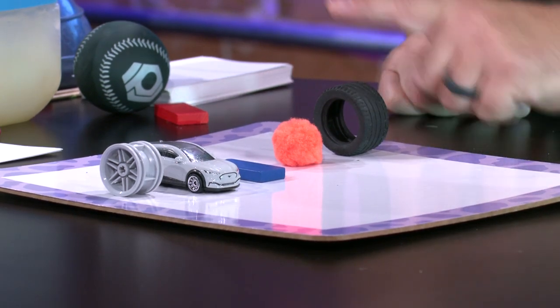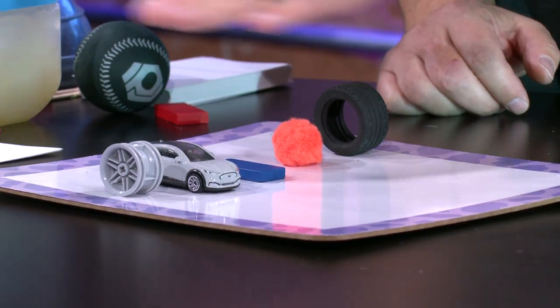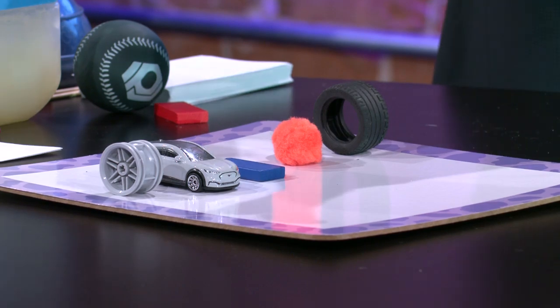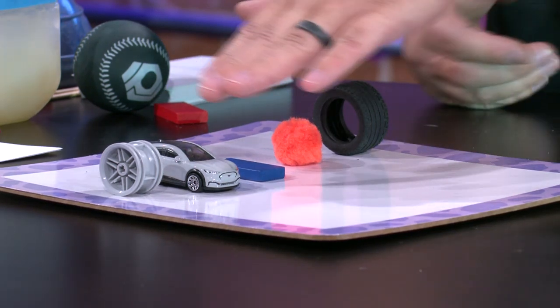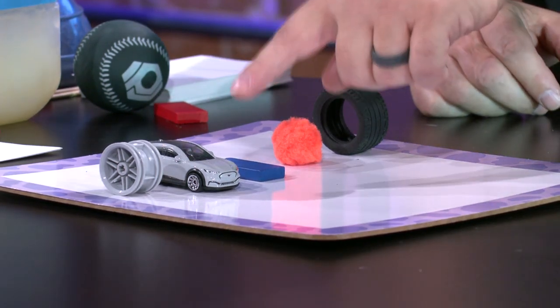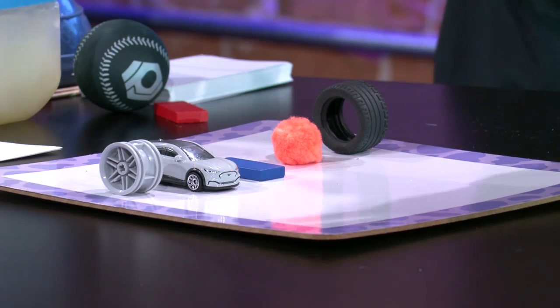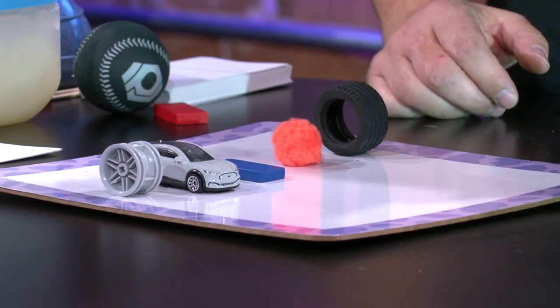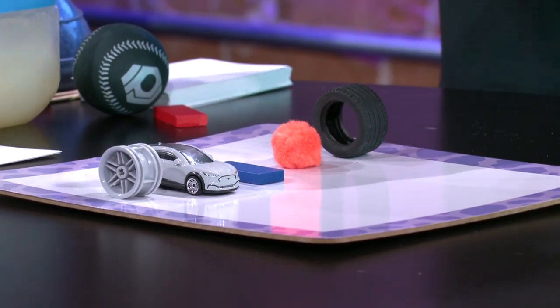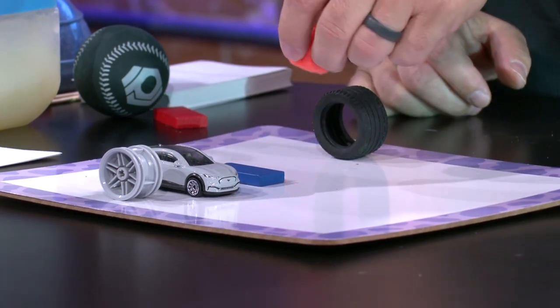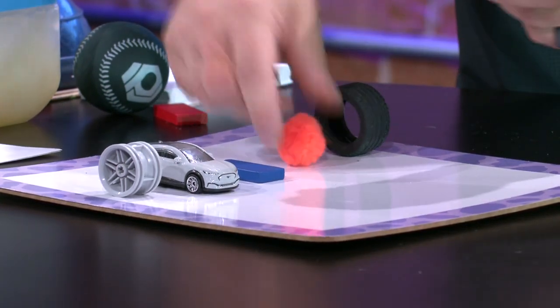My wheel is standing up to where it can roll. My car can roll forward, meaning it's not Marvel style, like trying to slide on the roof. It's actually rolling on the wheels. My block is a block, and this one here is going to roll this way. Now make sure your pom-pom is not upside down, okay? I'm just kidding. You can't really get a pom-pom upside down.